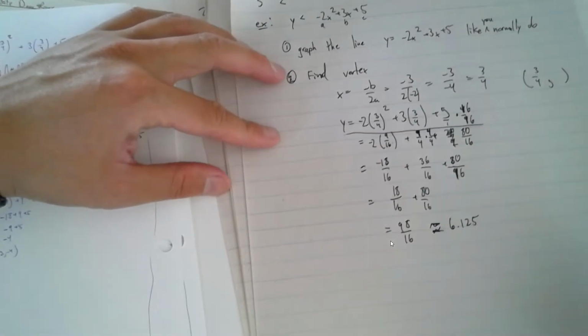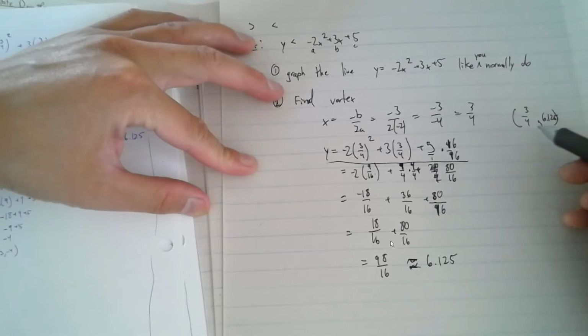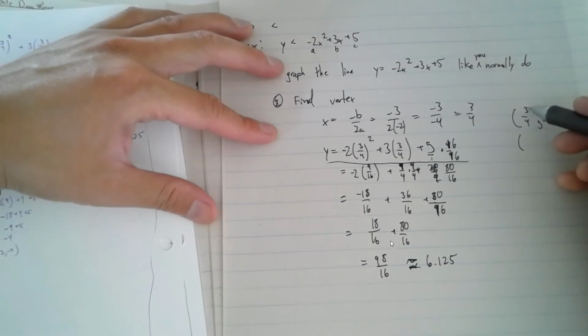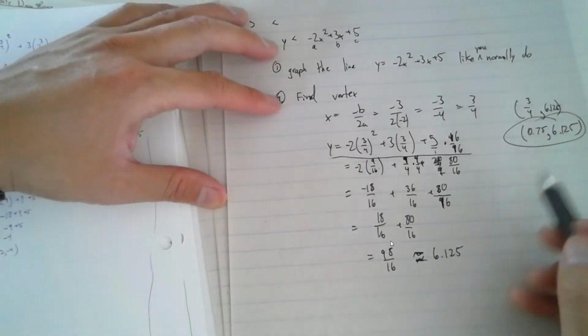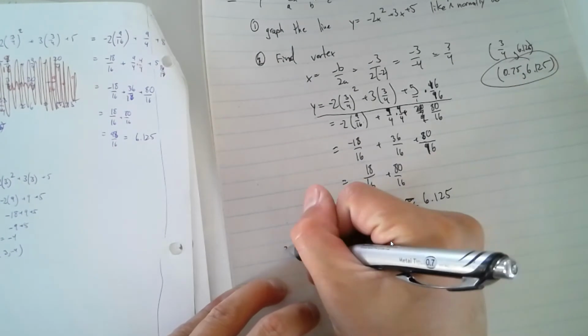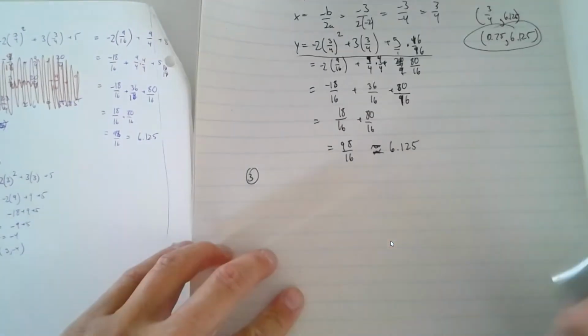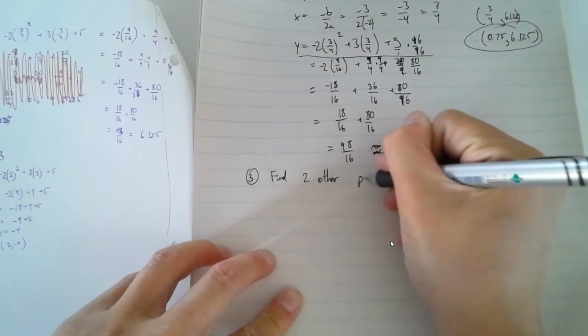And you know what? I'm going to put that here, but I don't like how this is 3 over 4, comma 6.125. If I were to write this as a decimal, you put this in your calculator, 3 divided by 4, you get 0.75, comma 6.125. Again, all that math was just for the vertex, okay? So the next step is, we're building this parabola. You need to find 2 other points on the parabola.